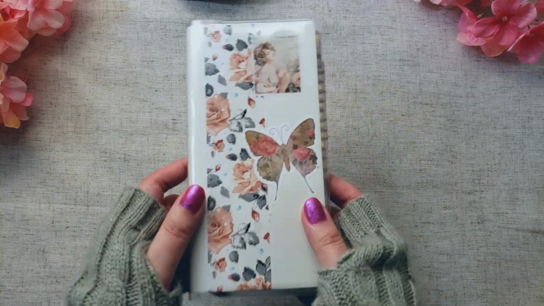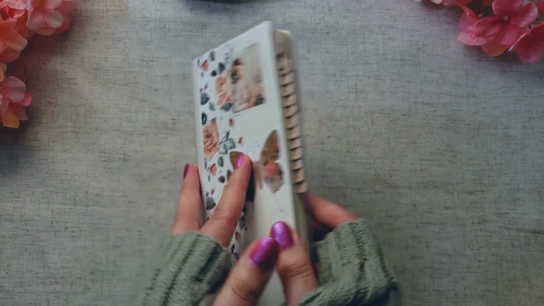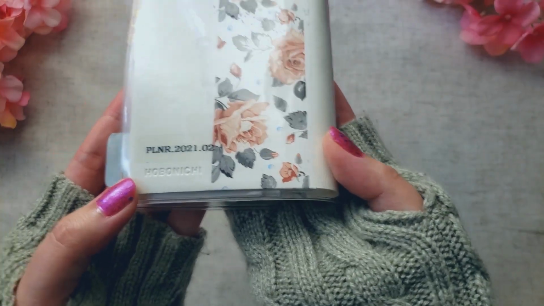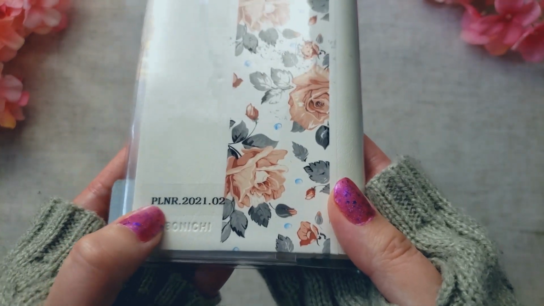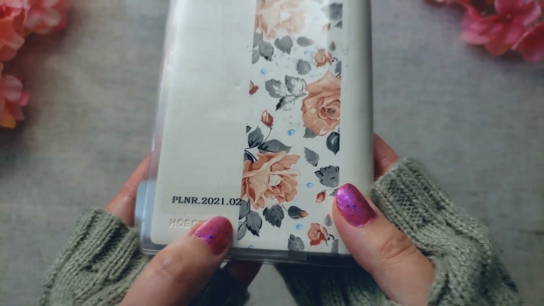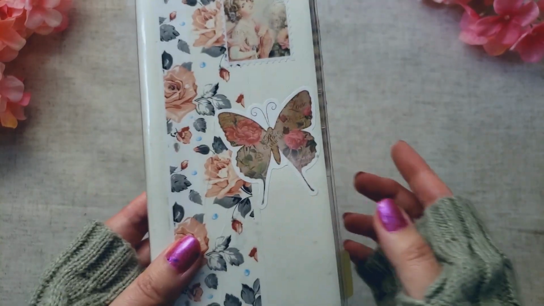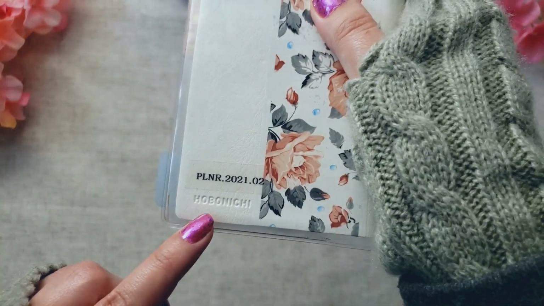So here is my Hobonichi Weeks from last year, 2021. And here is how I labeled it. As you can see at the back, I have PLNR.2021.2. So I'm going to be slowly explaining what this notation means.